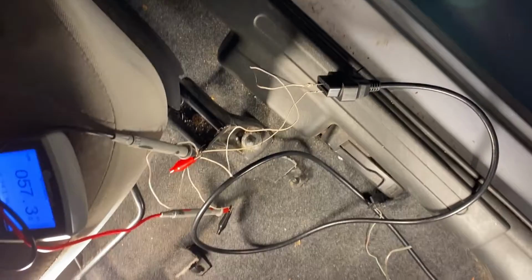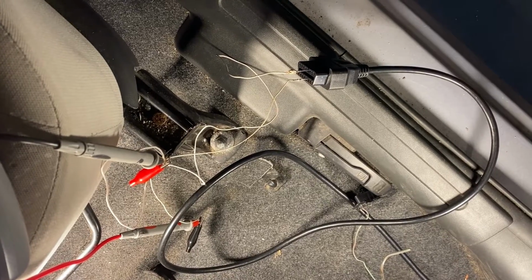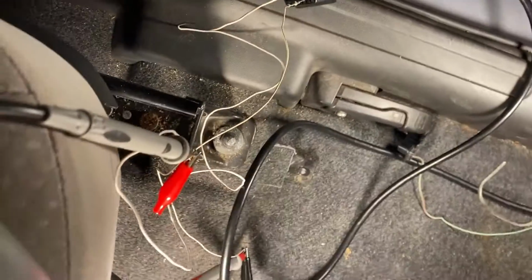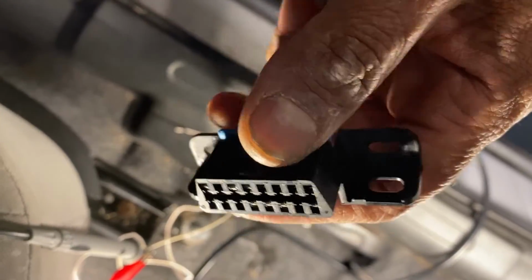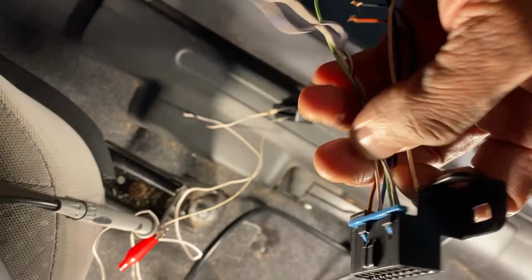Guys, so now we're going to do the CAN bus resistor test. I have some spare OBD2 connectors, and I think you should have some too, in case you're going to do programming on the bench or anything like that. So you're going to have one or two spares.